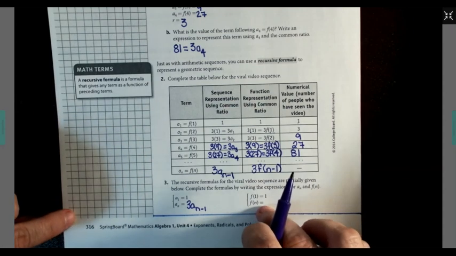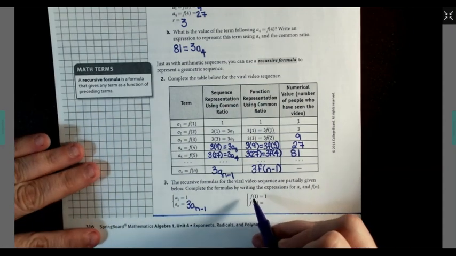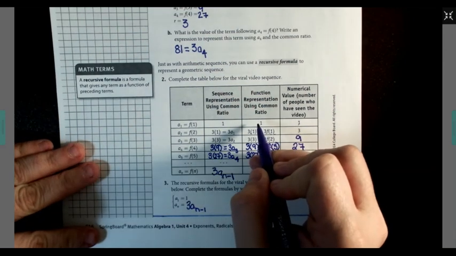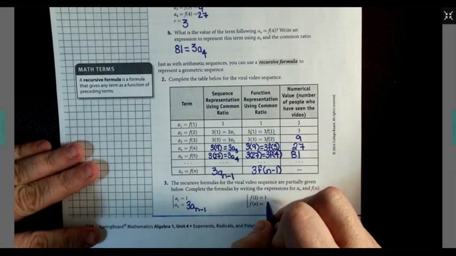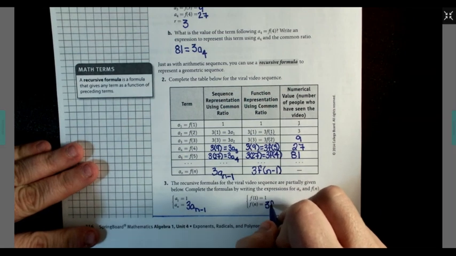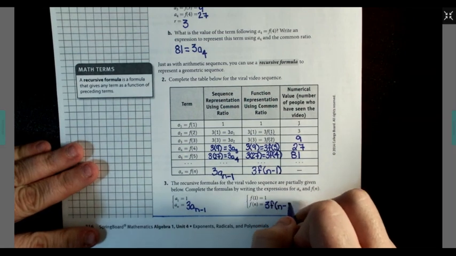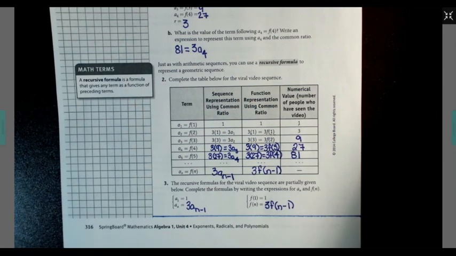Over here, for the function notation, we said f of 1 was 1, and f of n is 3f of n minus 1. So it's always 3 times whatever the term before it is. On to your debriefing for this section.